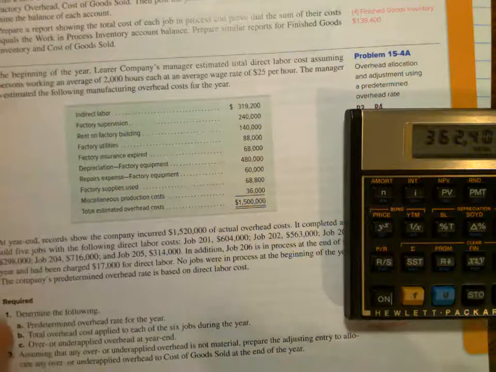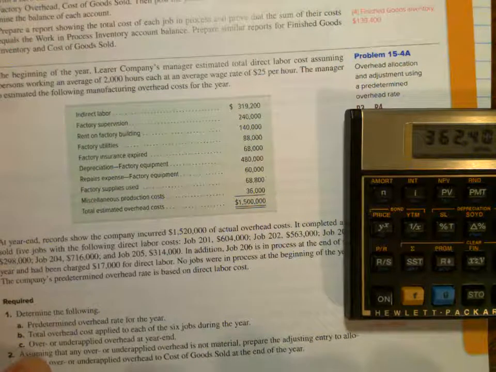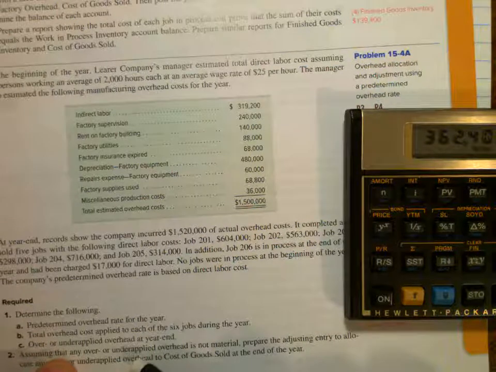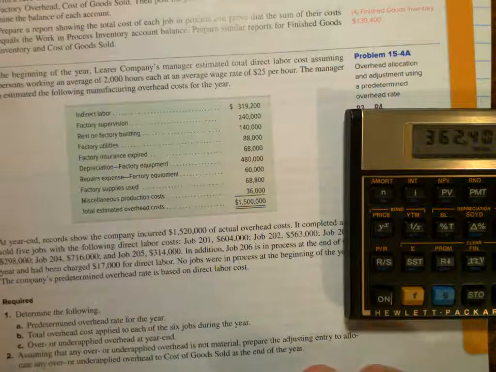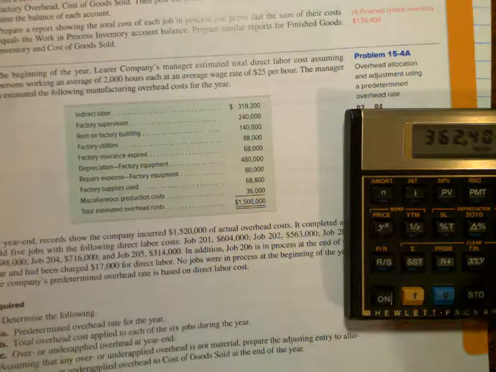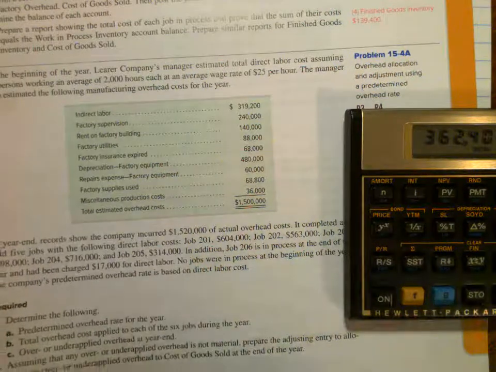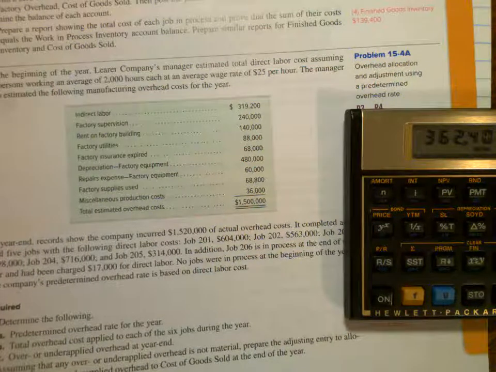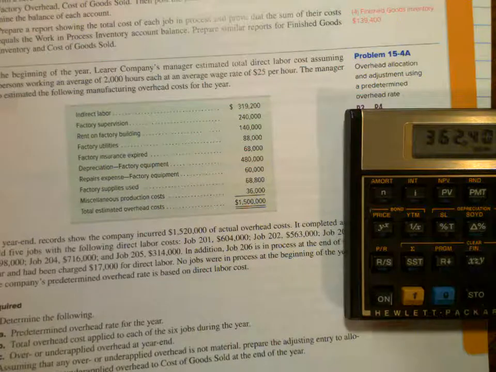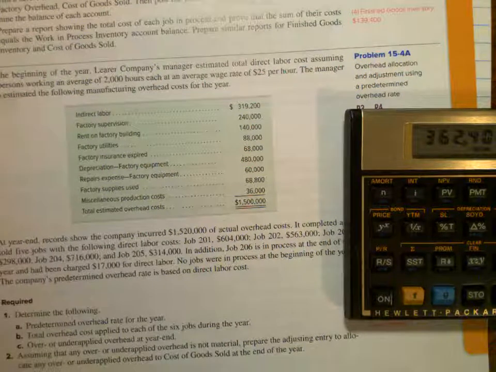And then 1C says they want to know what the over or under applied overhead is at the year end. And this is the problem I alluded to a little earlier. When you're basing something on an estimate and then you actually incur actuals over the course of the year, are you going to be able to estimate to the penny?